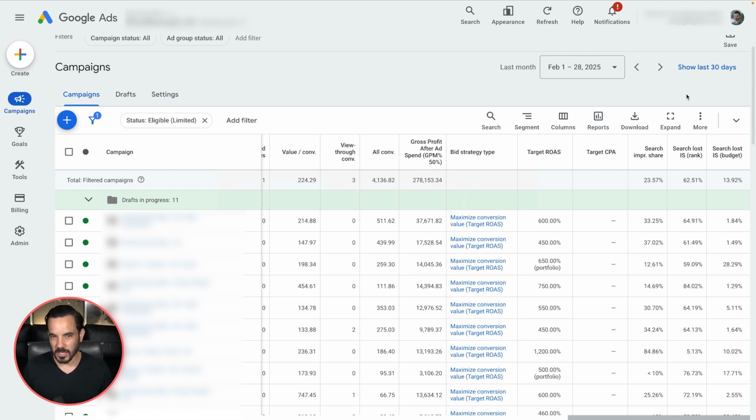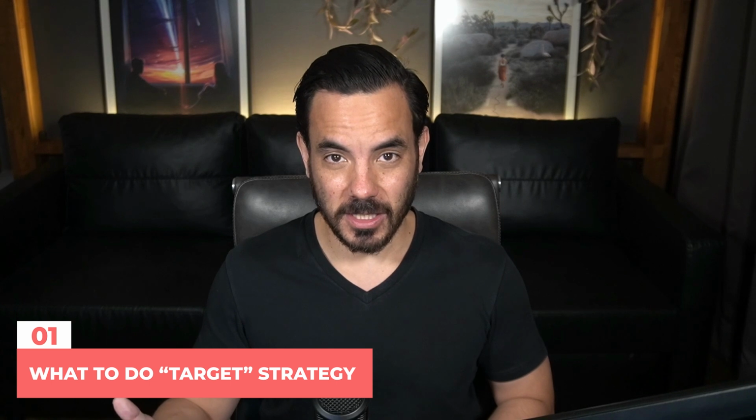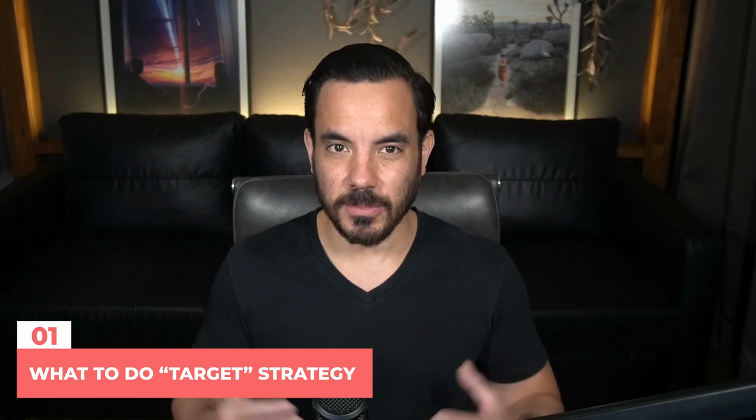What you do next really depends on if you're using a target bid strategy or a maximize bid strategy. Now you'll be able to see which type of bid strategy each campaign is using, and if it's using a target strategy such as target ROAS or CPA, you'll be able to see its specific targets, which is also important to know as we go into the next steps. All right, so let's first talk about what to do when you're on a target strategy, and then after that we can cover the maximize strategies.